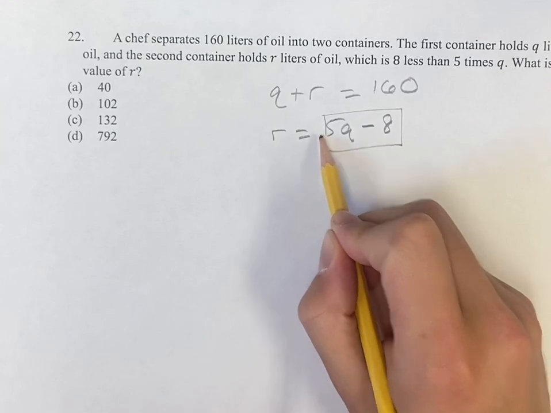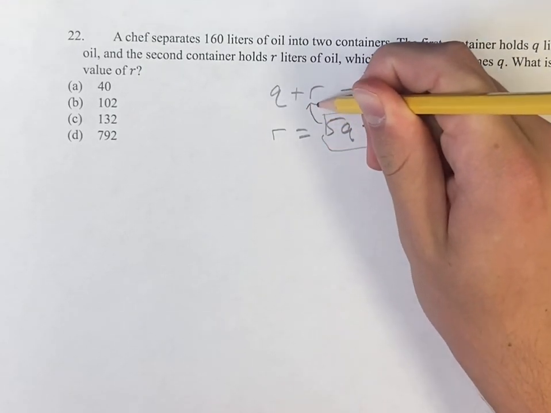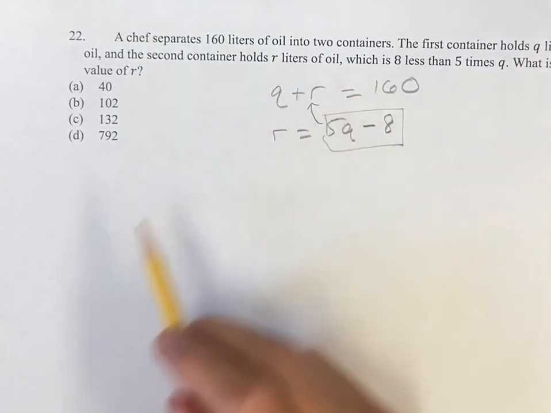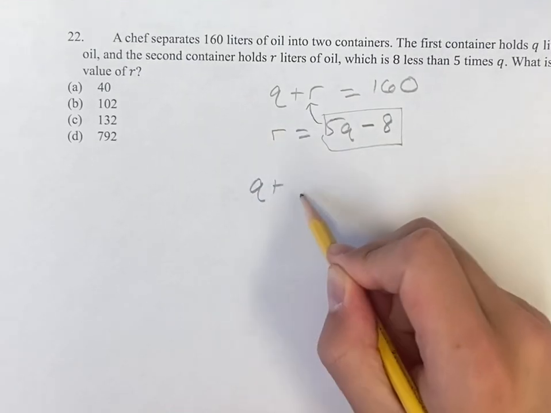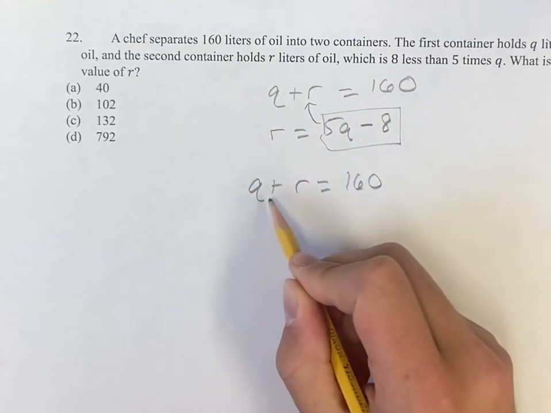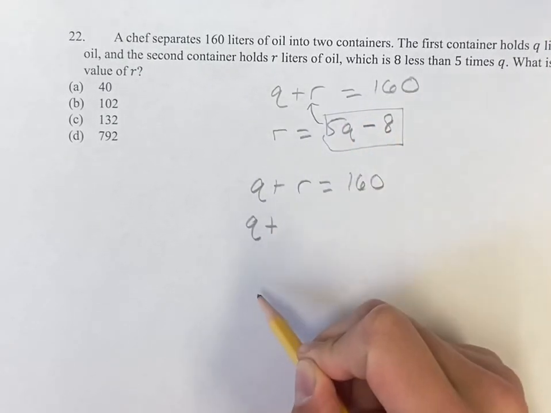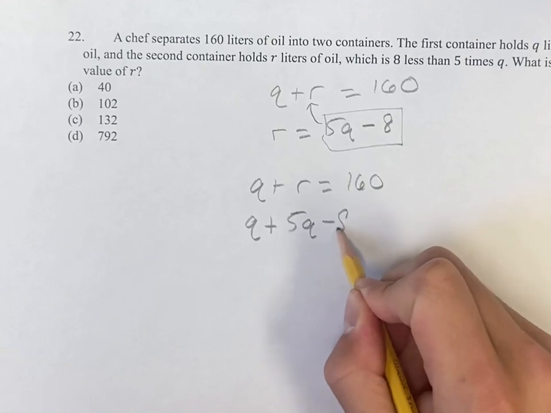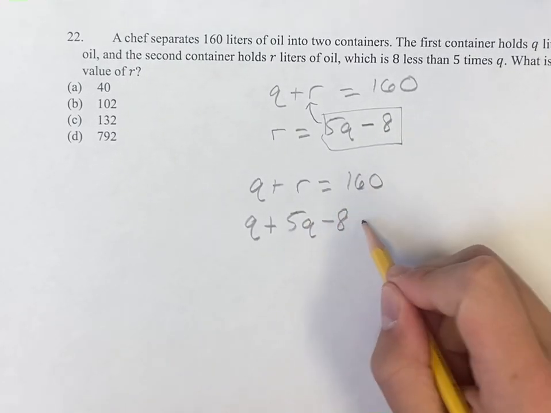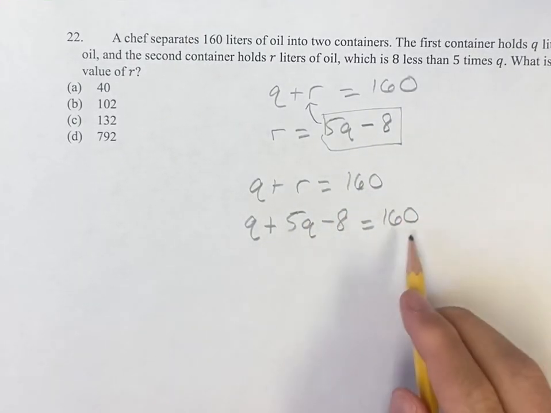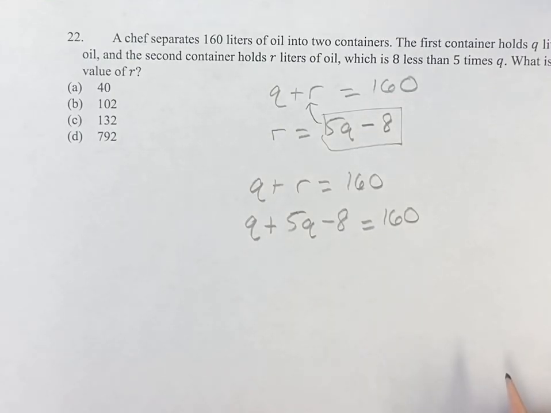We know that this is equal to R, so we can plug it in, this is called substitution, into your value for R right there. So we're just rewriting this first equation right there. Q plus R is equal to 160, you can think of it as Q plus, right here, 5Q minus 8, we're just plugging this in for R, is equal to 160. Now we have an equation with one variable, we can solve for that variable.